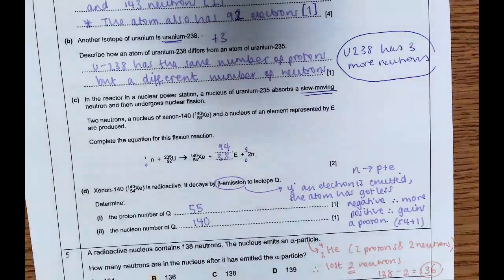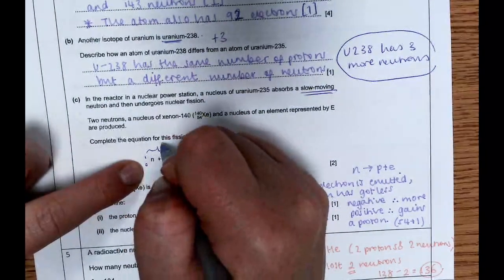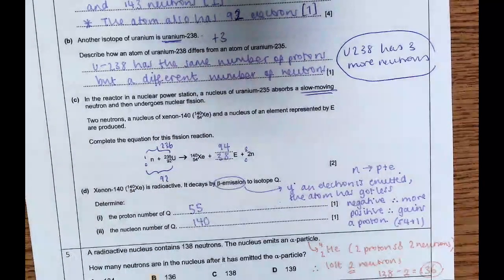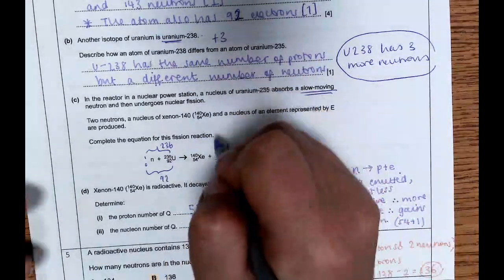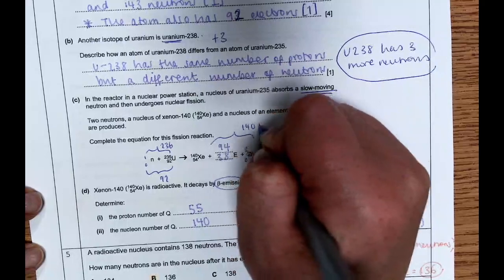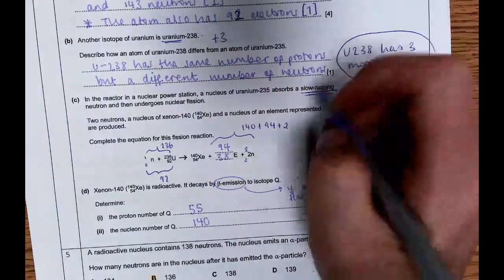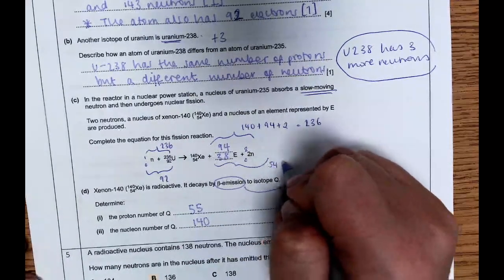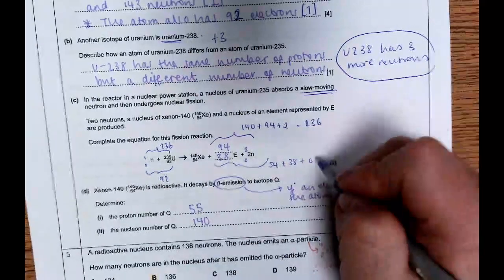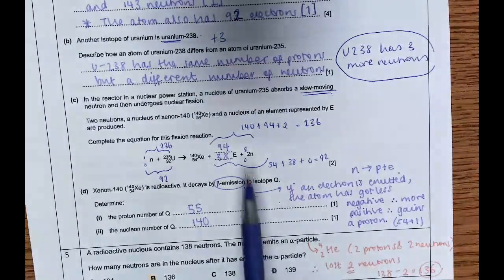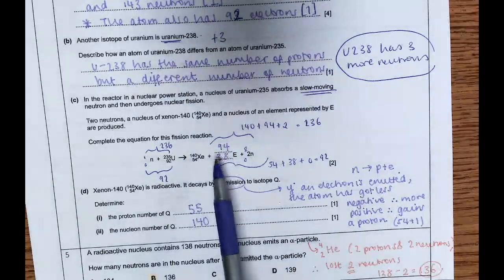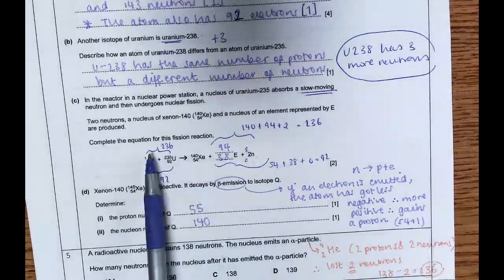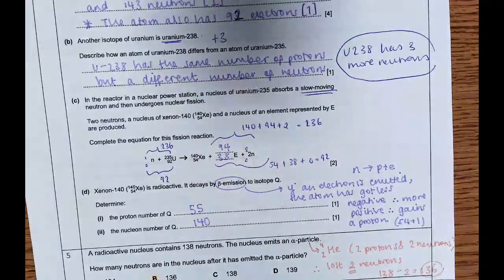Okay, so what we have on the top before is 236, and what we have on the bottom is 92. That has to be the same on each side. So 140 plus 94 plus 2 is 236. Okay, on this side, 54 plus 38 plus 0 is 92. So that's how I know these two numbers that are missing. Okay, because I have 2 neutrons that I have to account for, but everything on the top on the right hand side has to equal everything on the top on the left hand side. So that's quite a tricky one.